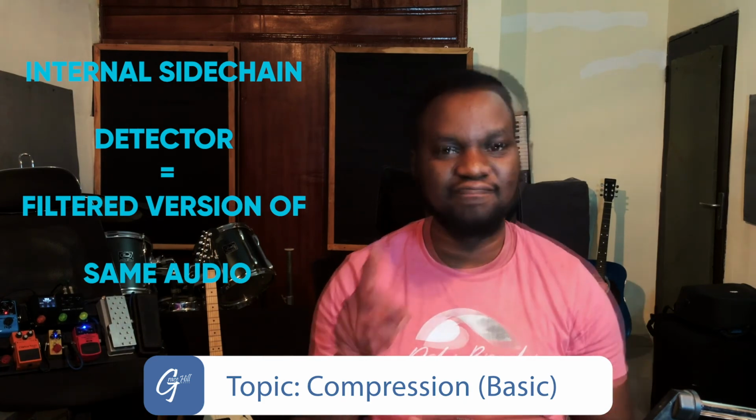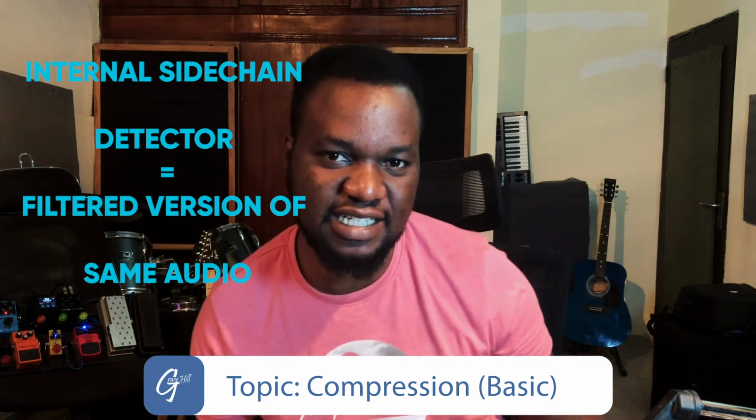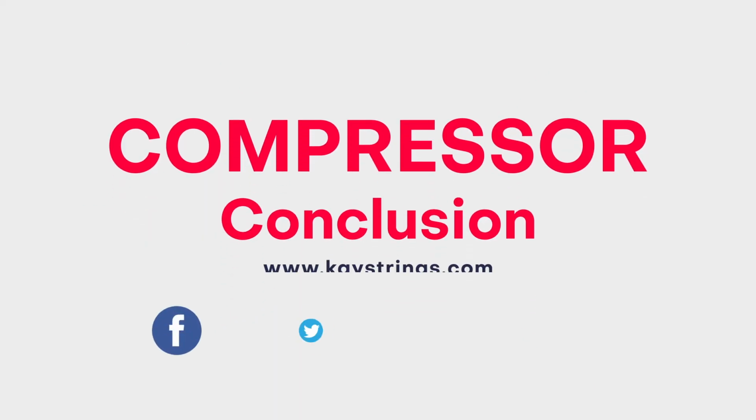That's too much work. I'll talk about that in detail in our next class. We've talked about threshold, ratio, attack and release, knee, side chain, gain, and the dry and wet mix. Most compressors will have all of these, some of these, or maybe just one or two of these, depending on the kind of compressor it is.